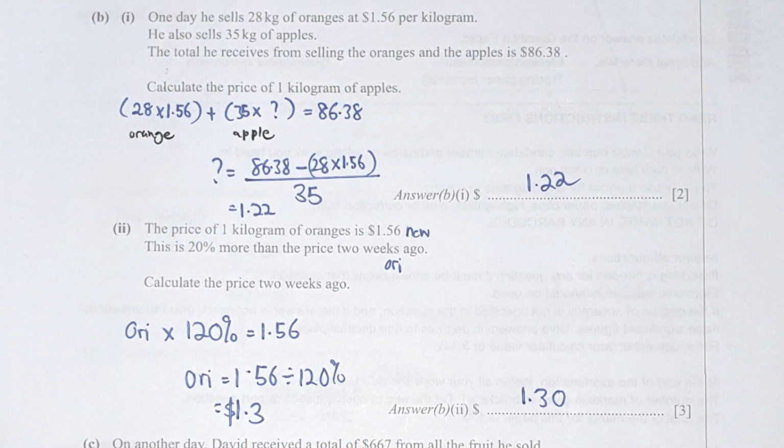Question B. So 28 kg multiplied by 1.56. Then you will get the money he received for selling orange, whereby for 35 kg of apple, the unknown will represent the price per kilogram. So add these two up, your result is 86.38. Run your manual calculation, you should get your price per kg for apple as 1.22.